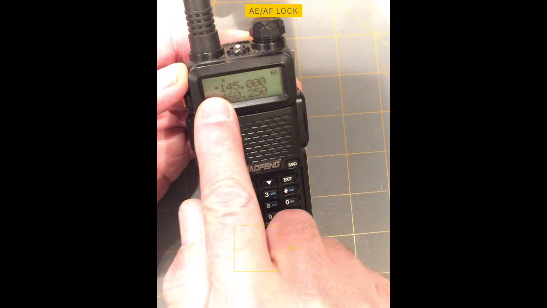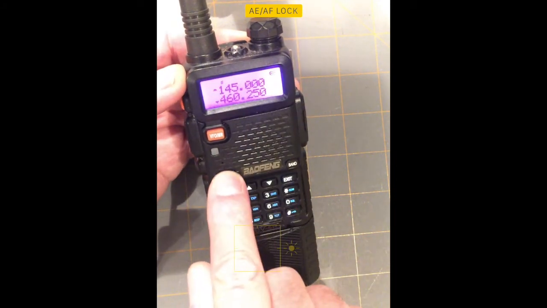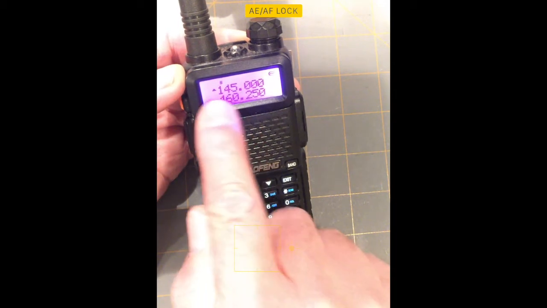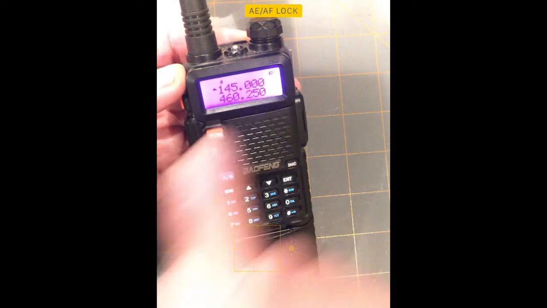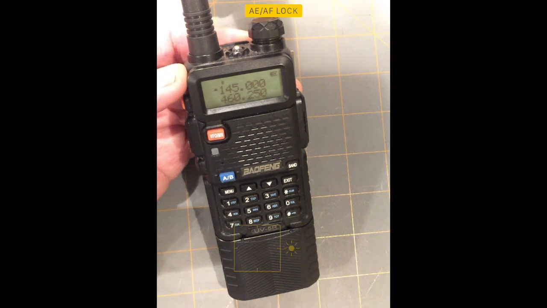The indicator mark is showing at the upper line, display line A. If it weren't, we could toggle with the AB key. So I've selected the upper line, display line A. Remember, the radio must be in frequency mode in order to save frequency settings to a memory channel.